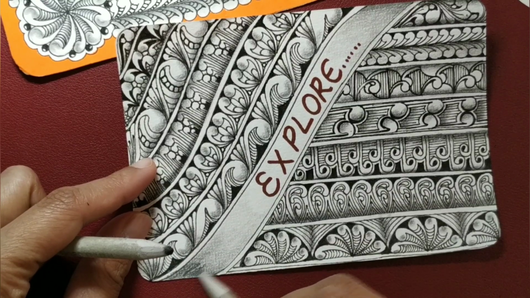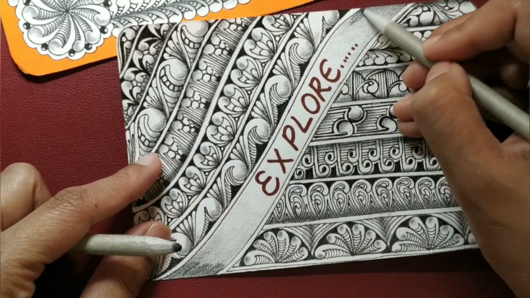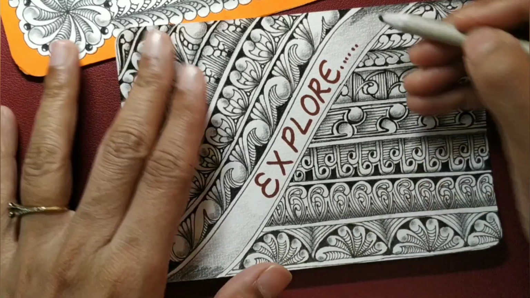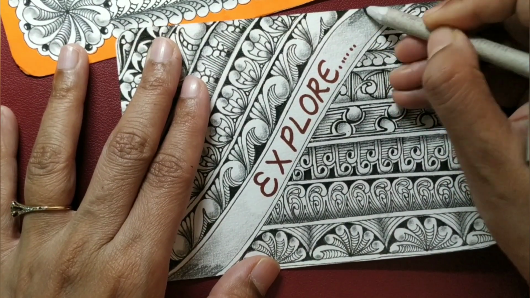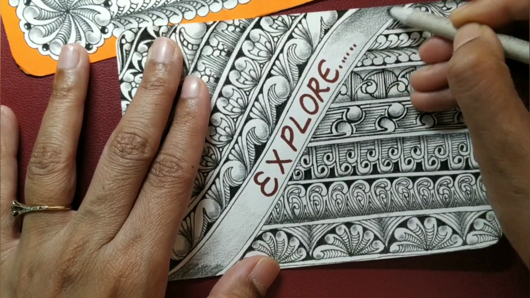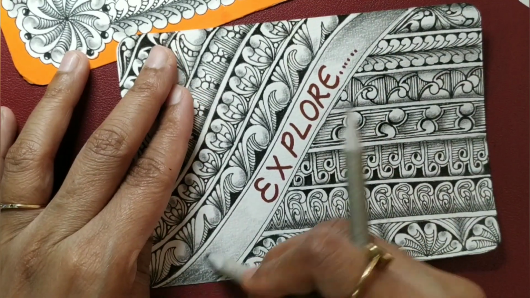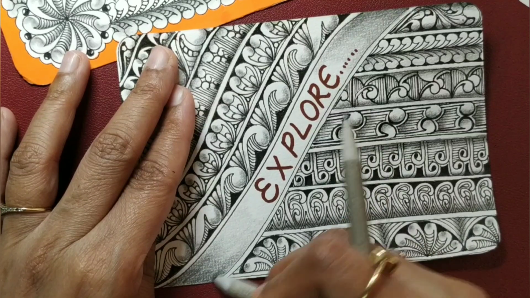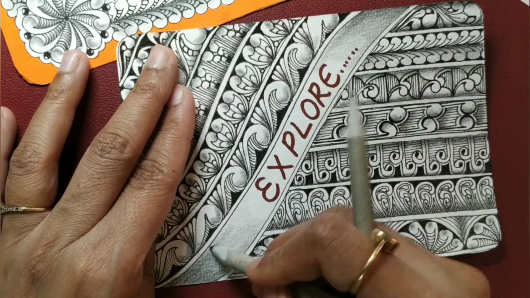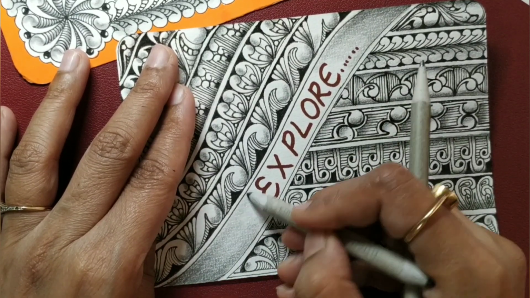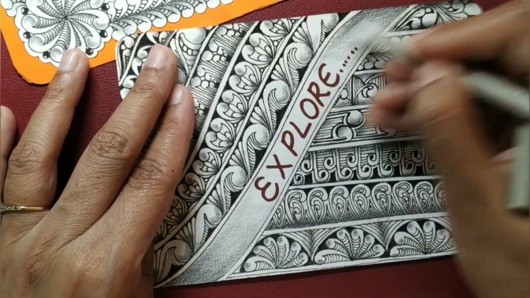Just darken the edges. Yeah, that's about it.